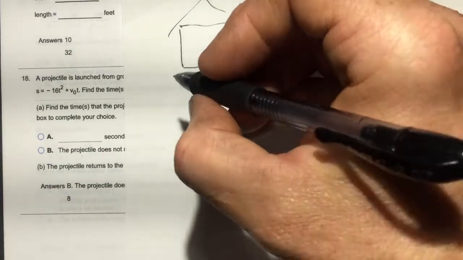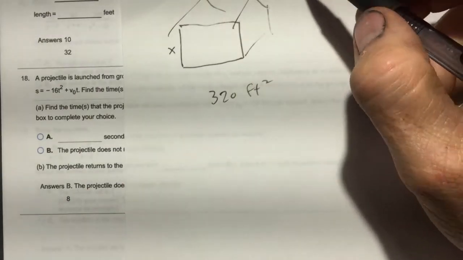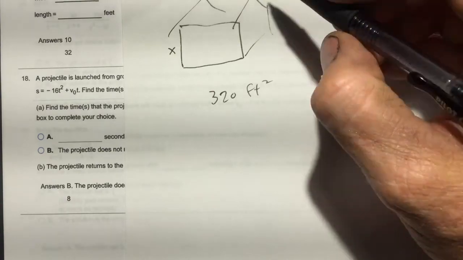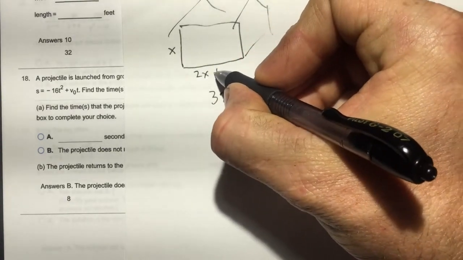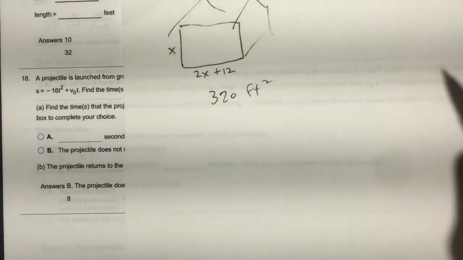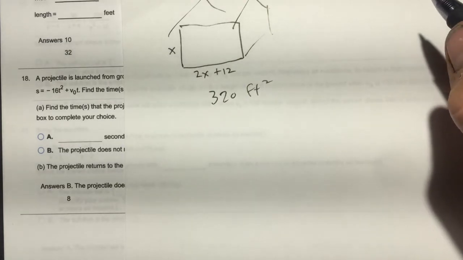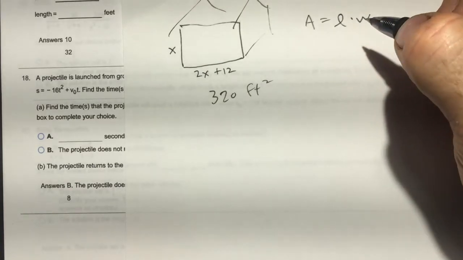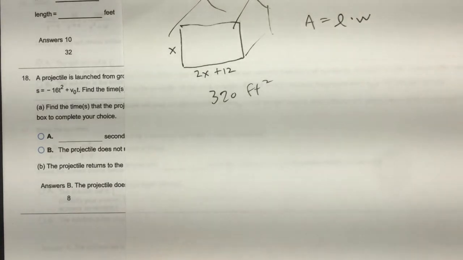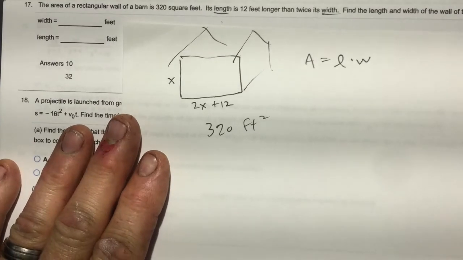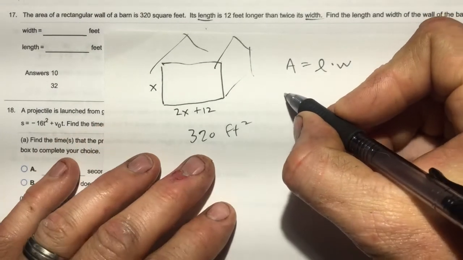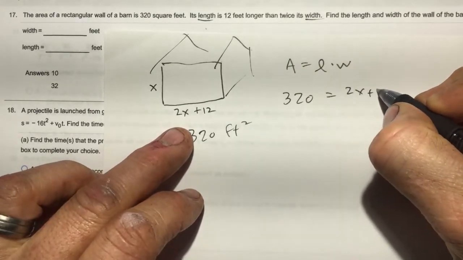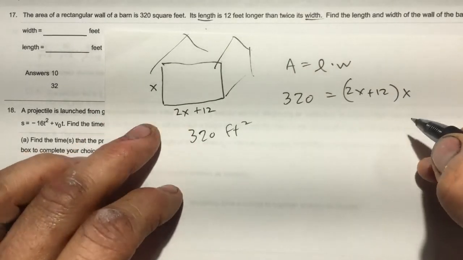So what we're going to do is let x be my width. Now, how do I write the length in terms of x? Well, it's 12 feet longer than twice the width. So twice the width, and it's 12 feet longer. So there's what that would be. All right, so area is length times width. So my area is 320. That should equal my length times my width.